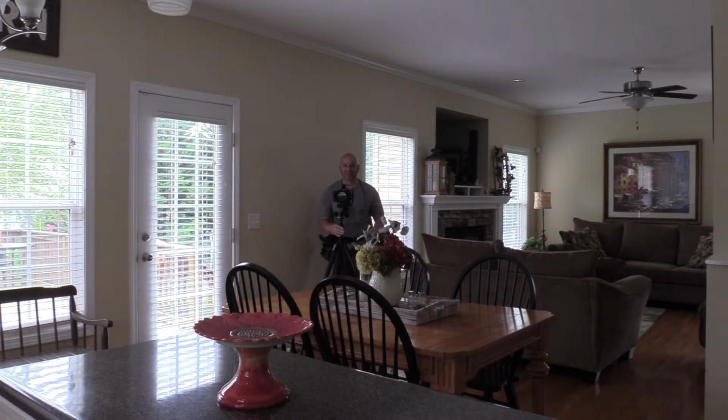So the first thing I'm going to do is find my composition. And I'm going to pick this corner. While not the most ideal shot, it's the best one I could see for the angle that I need to get. So I'm going to set up and then work on my camera height.